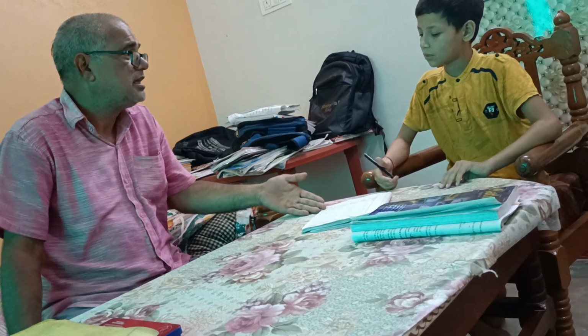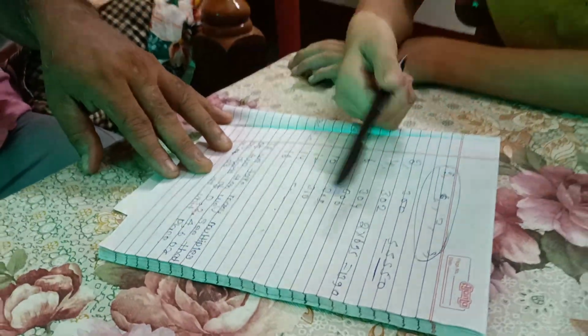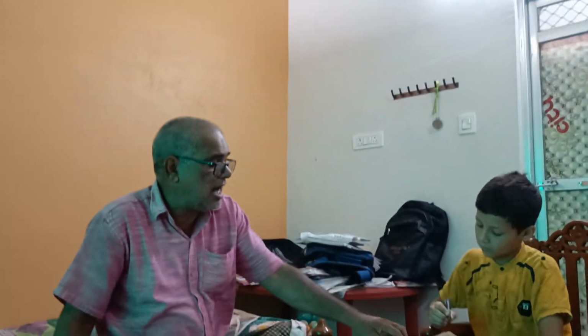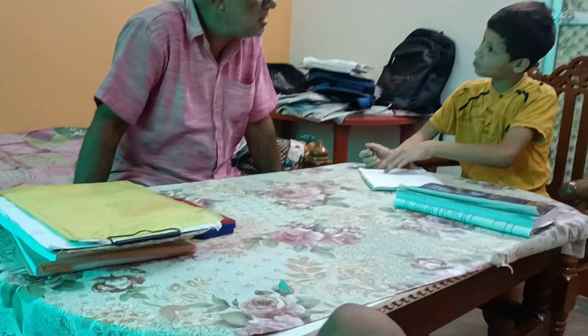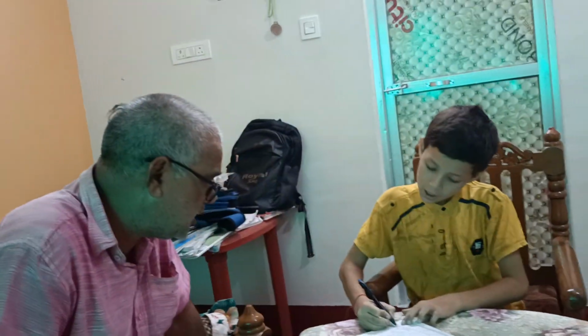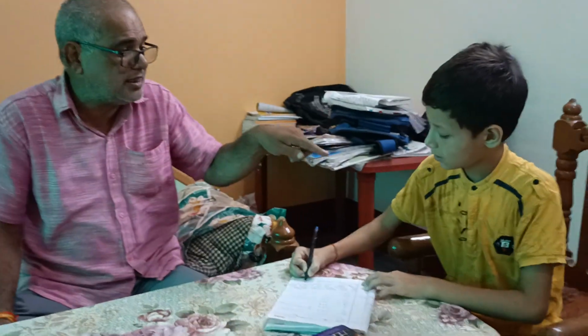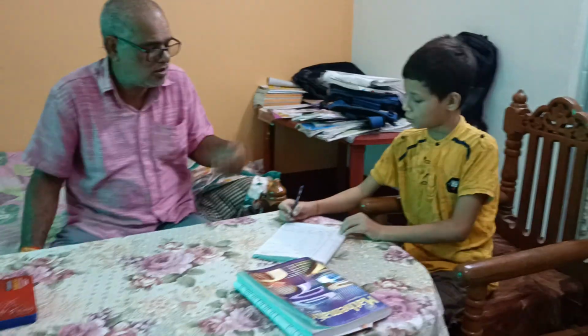If we take many multiples of 2, then we see that any of the digits 0, 2, 4, 6, 8 are at its unit place. So we conclude that a number ending with a digit 0, 2, 4, 6 must be a multiple of 2.